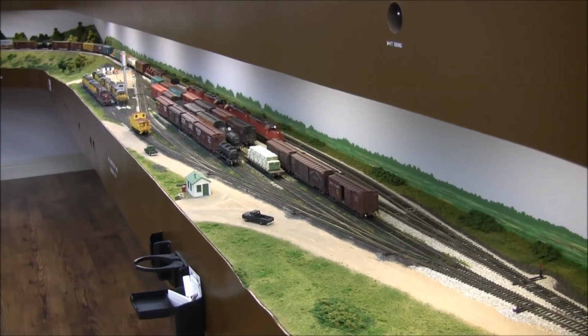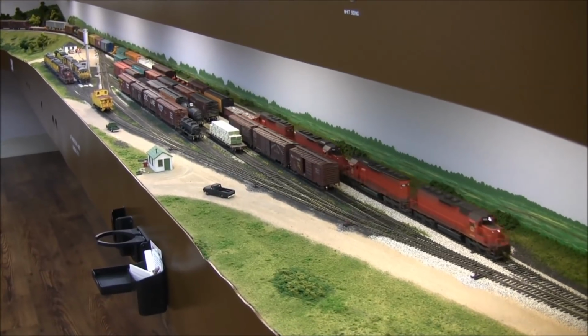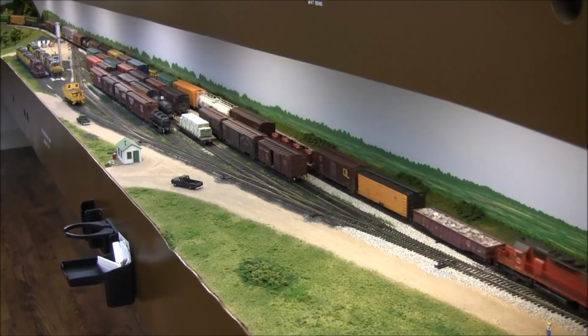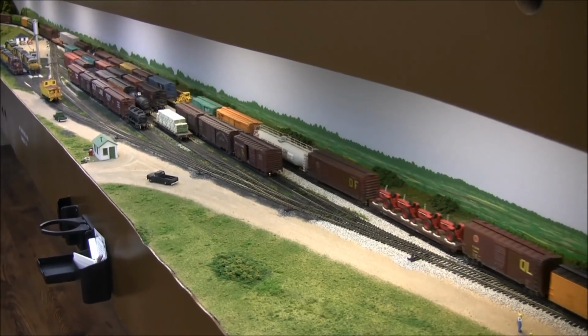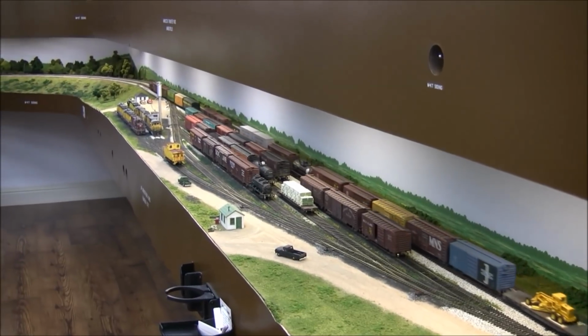Northbound train number 3 is a Chicago Great Western. Got 4 SD40 units on the head end with a mixed freight train.